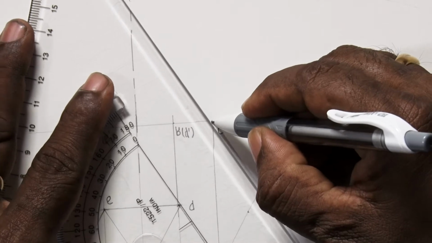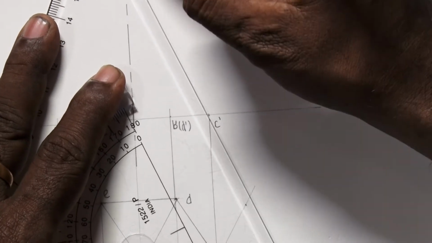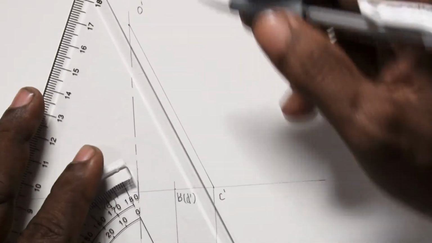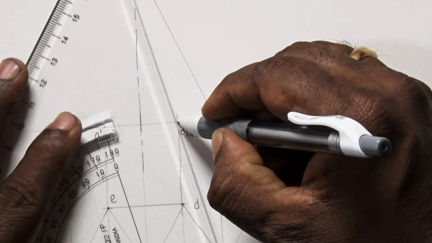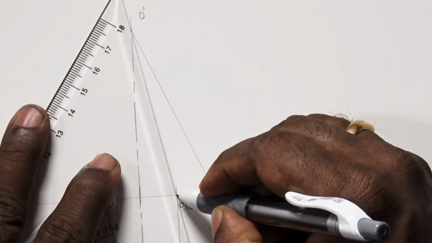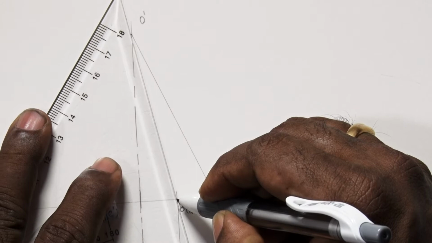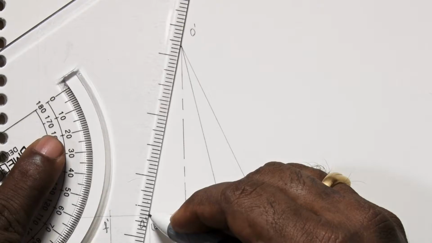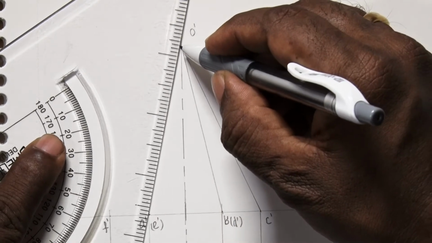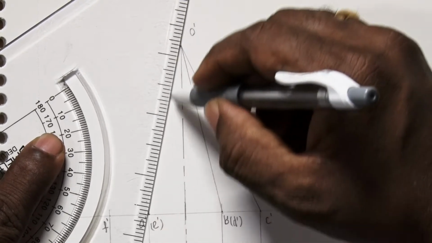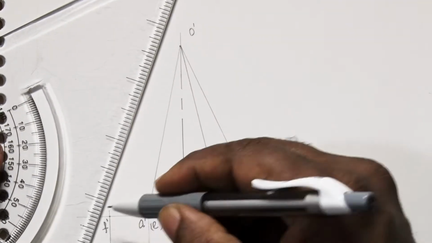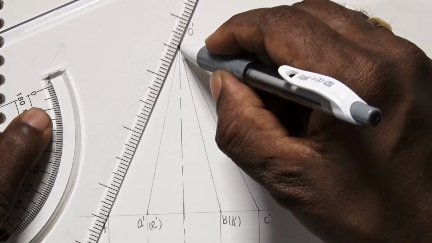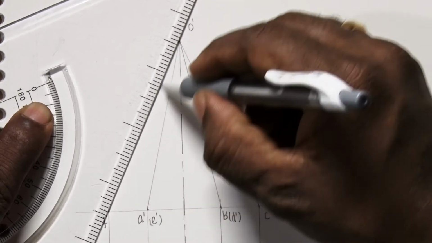Now O dash C dash is one edge, again O dash B dash, O dash E dash is another edge, O dash, this is another edge, then we connect O dash A dash. The given solid is a truncated solid, therefore we have to introduce the cutting plane also. So we join this O dash F dash.